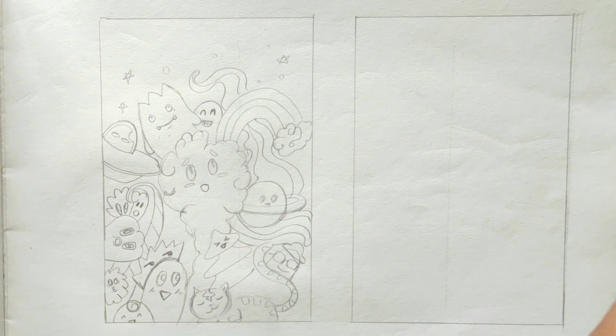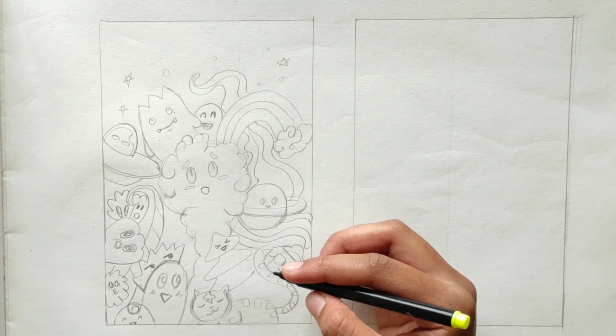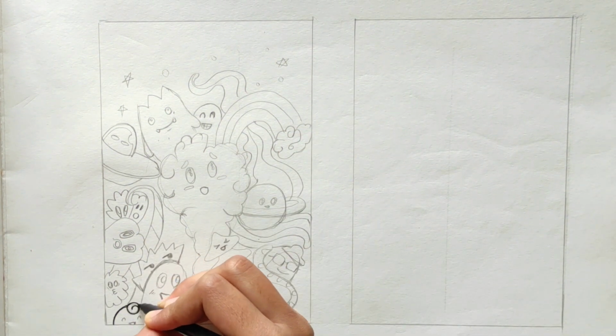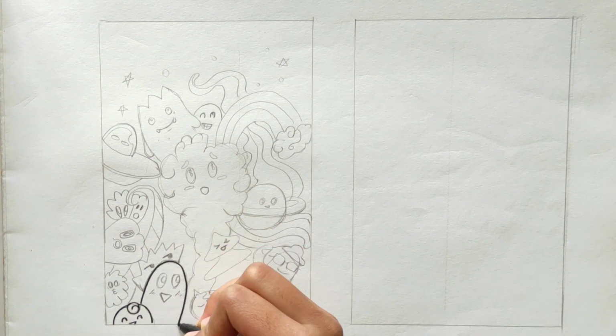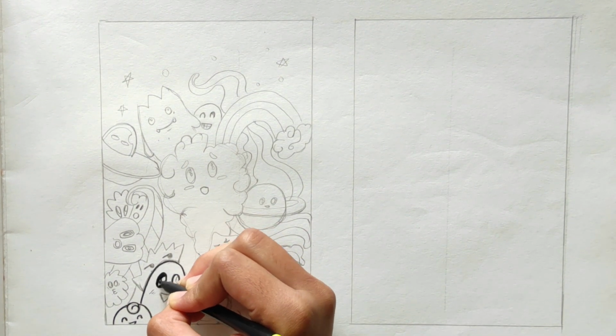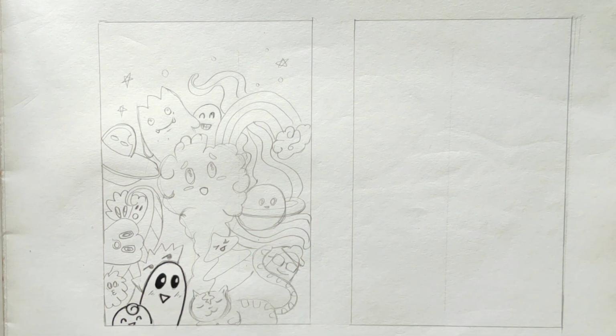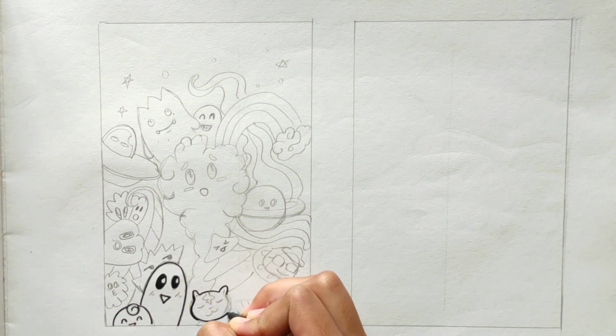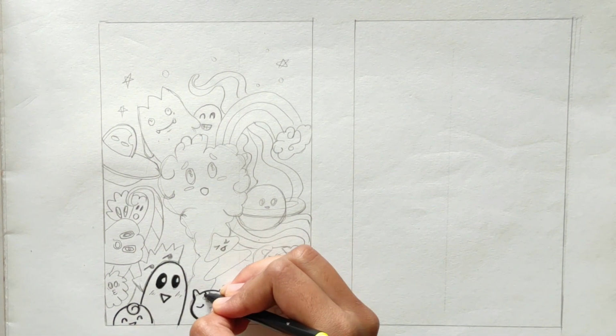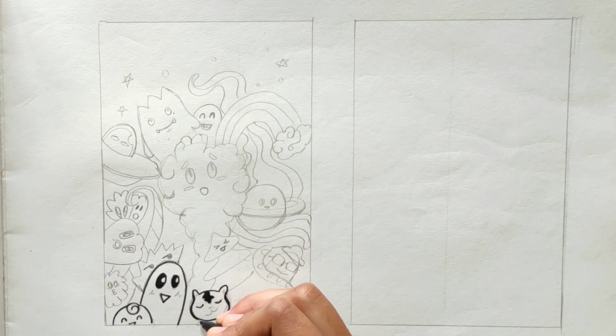So before starting the inking, let me tell you one thing: be confident while inking, because if you shake your hand while inking, then it will not look good. Otherwise your lines will break and the drawing will be ruined totally. So make sure to be confident while inking. This is the most important tip.